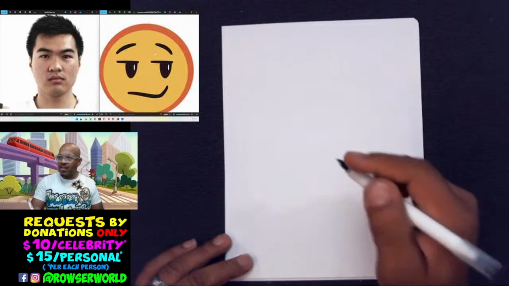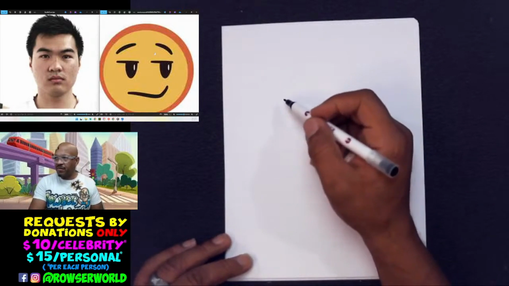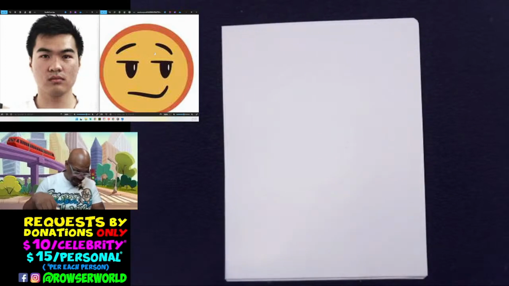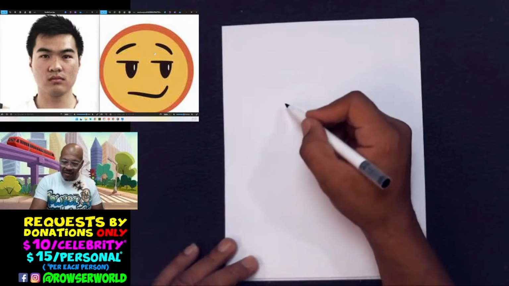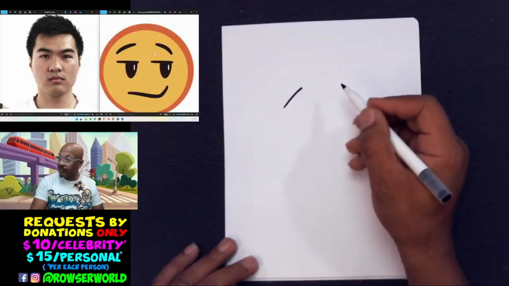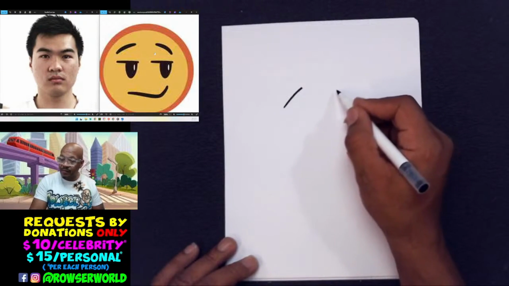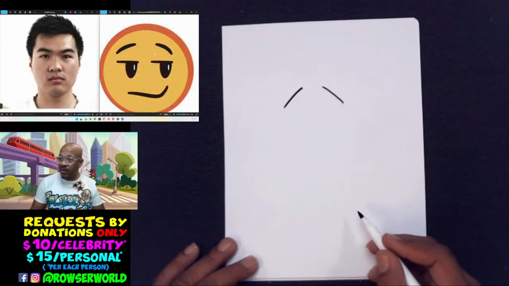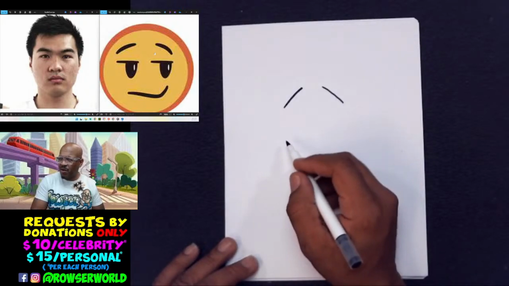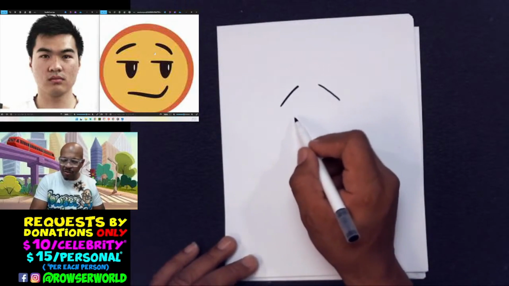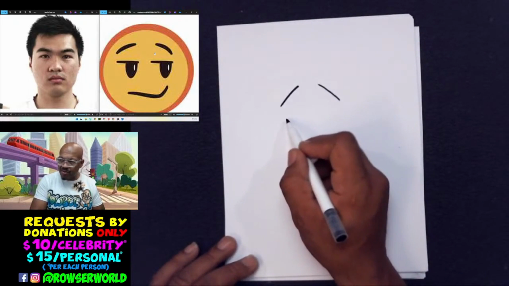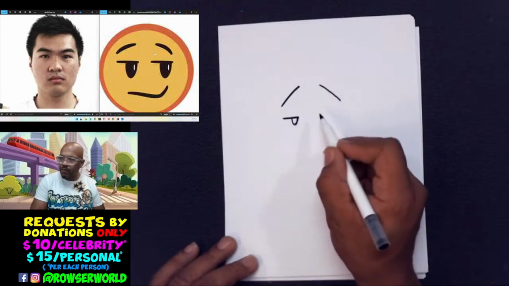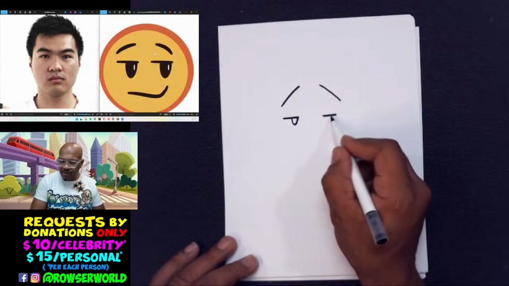Okay, so we're going to look at the relationships of his features. So we want something like this. Again, looking at the relationships of his features, he's a very small-eyed guy. So I don't want to put big eyes. It's not going to look like him. So I'm going to do something like this. Something very small.